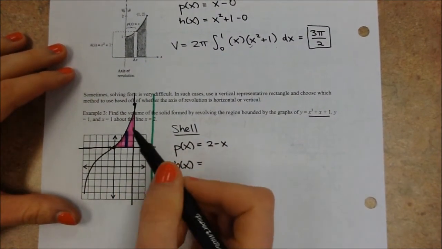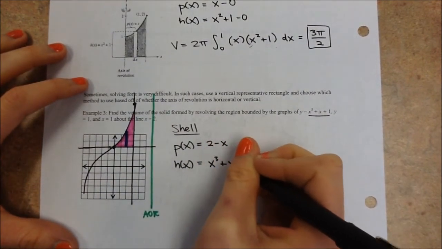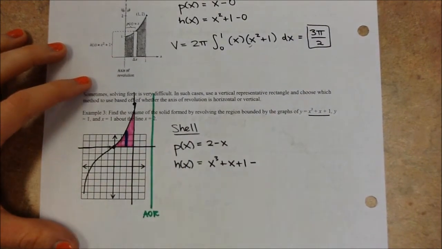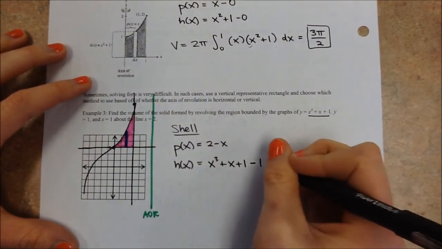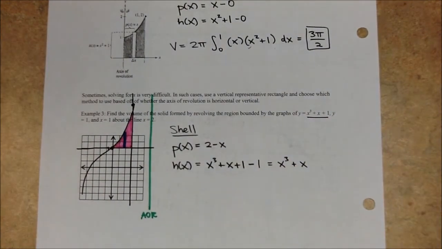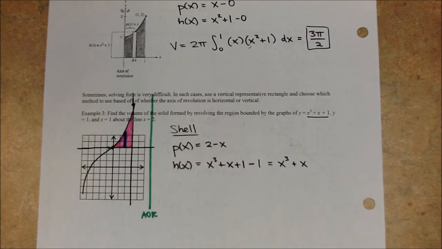So the top edge of the rectangle is lying on x cubed plus x plus 1, minus the bottom edge of my rectangle, which is lying on y equals 1. So the 1's actually just cancel, and that is my h of x at any given value of x, because as I move from left to right, my rectangle is going to change, and it's all going to be dependent on this function right here.